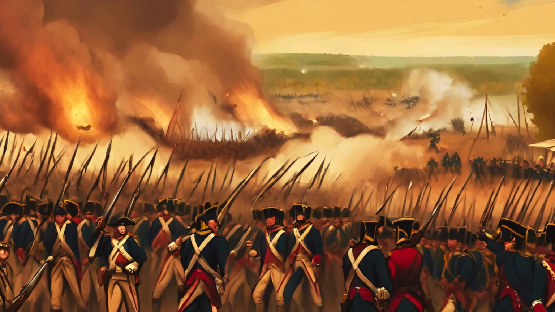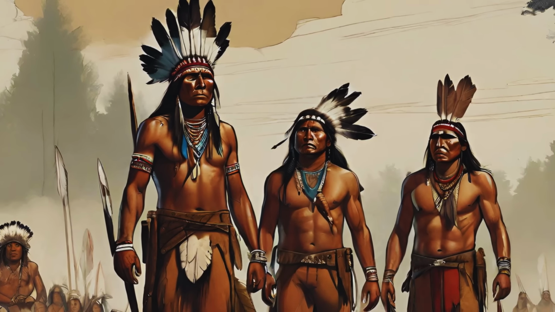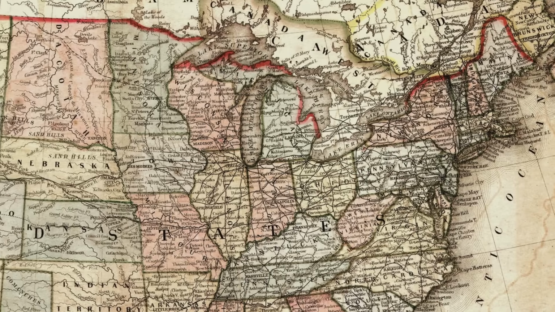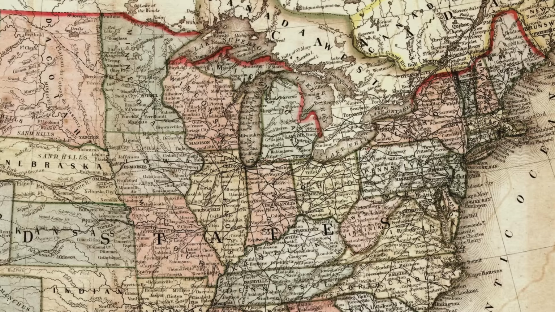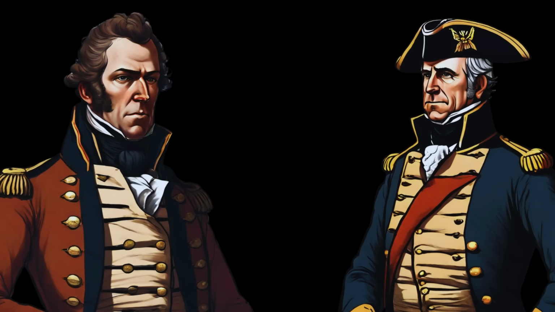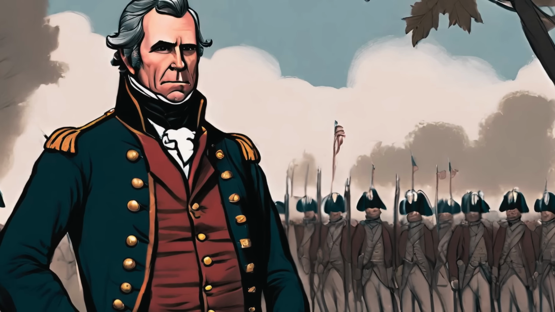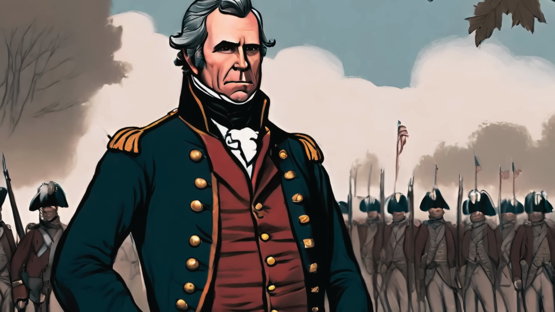The River Raisin Massacre, in which Native American warriors captured and slaughtered hundreds of Americans, outraged the country and rallied support for further military action. Under the command of Commodore Isaac Chauncey and General Henry Dearborn, American soldiers successfully launched an amphibious assault on York, the provincial capital of Upper Canada in present-day Toronto, on April 27, 1813.